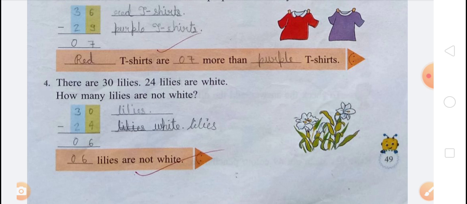When we subtract 24 from 30, we can't subtract 4 from 0 because there are not enough ones. So we regroup 3 tens 0 ones into 2 tens 10 ones. Now subtract the ones: 10 ones minus 4 ones is 6 ones. And 2 tens minus 2 tens is 0 tens. So the answer is 6 lilies are not white.